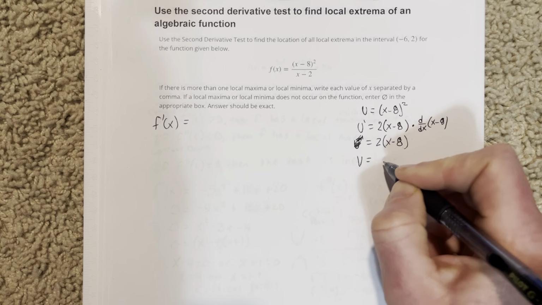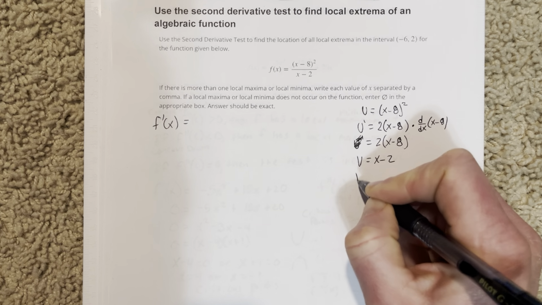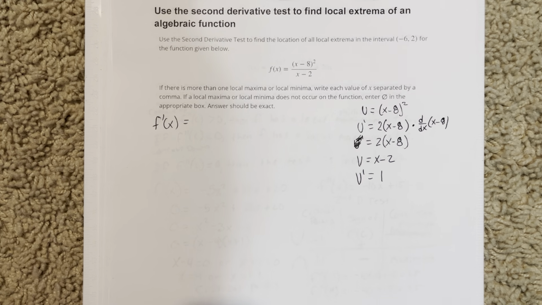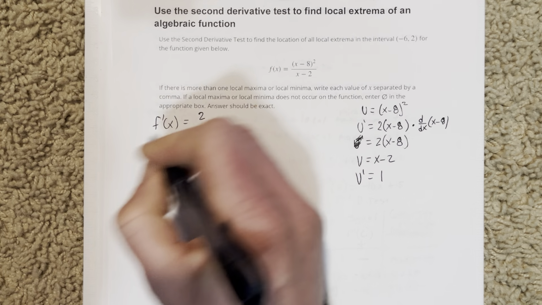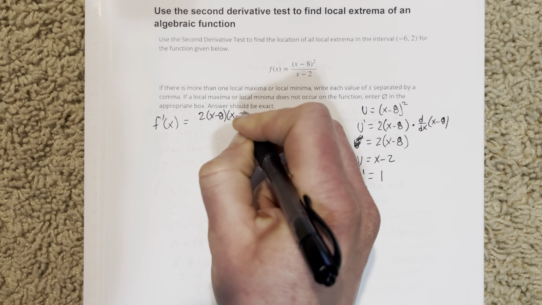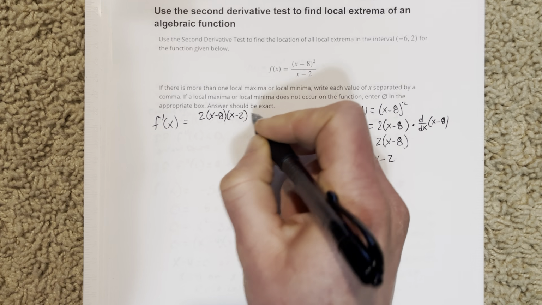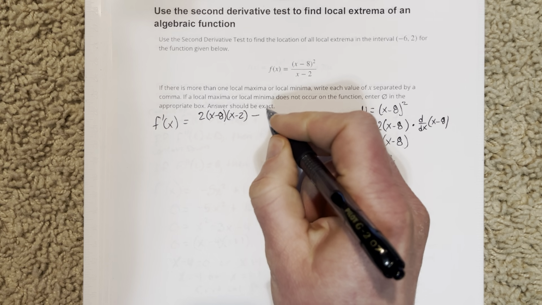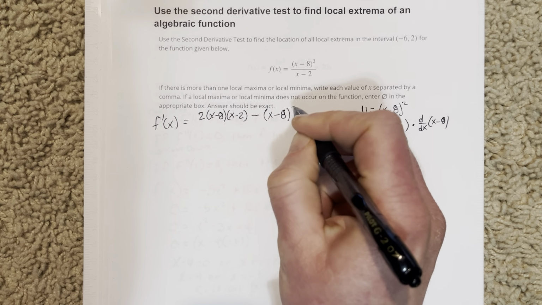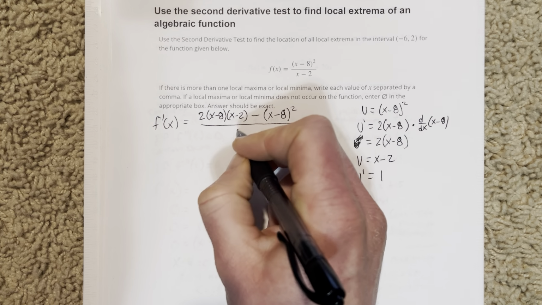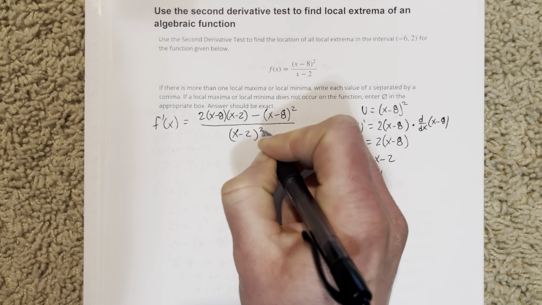So then v is equal to x - 2, and v prime would be equal to 1. So let's use the quotient rule here. U prime times v, so I get 2(x - 8) times (x - 2), minus the 1 times (x - 8)^2, over v squared. So that's (x - 2)^2.